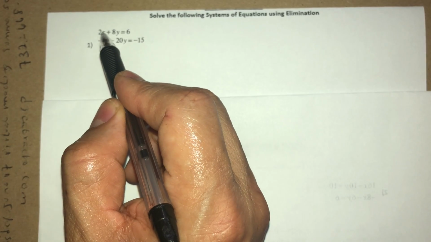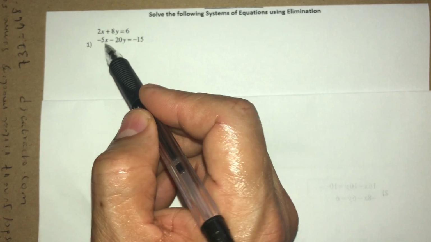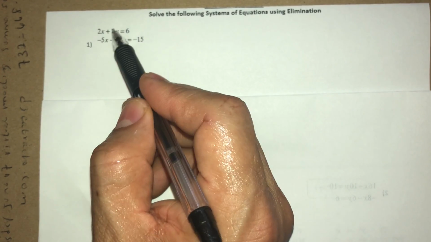You have 2x plus 8y equals 6, negative 5x minus 20y equals negative 15. The first thing that I told you guys: pick the variable that has different signs. Lo primero que les dije, que escoja la variable que tenga signos diferentes, signos opuestos. En este caso, las x y las y, los dos tienen signos opuestos. So in this case, guys, either the x and the y, they both have positive and negative, positive and negative.